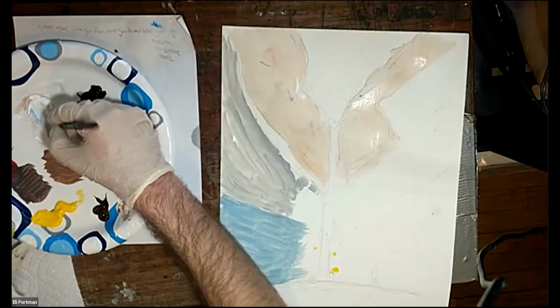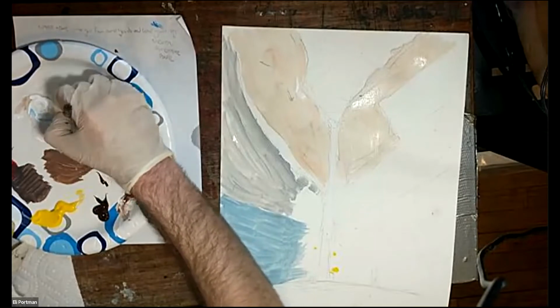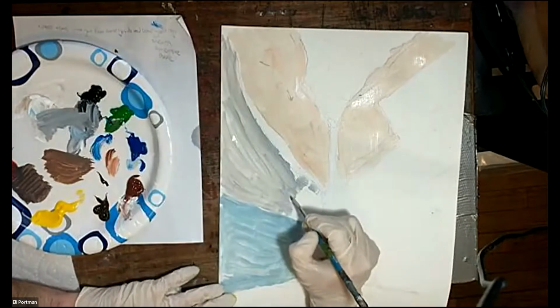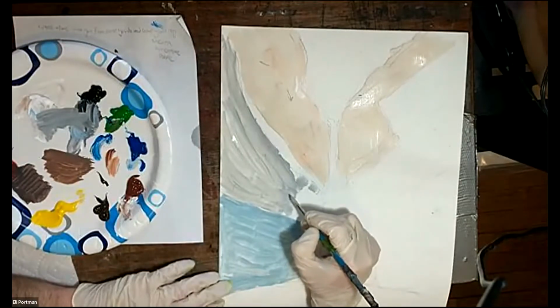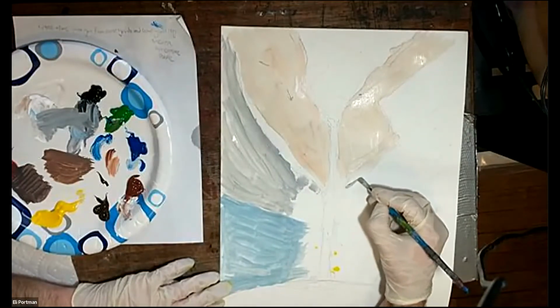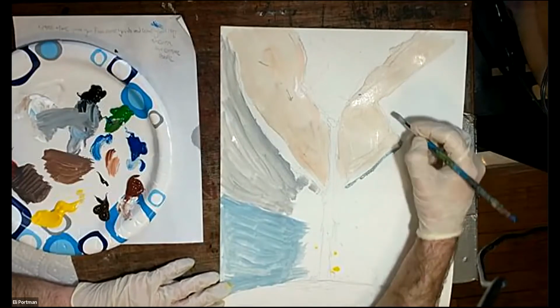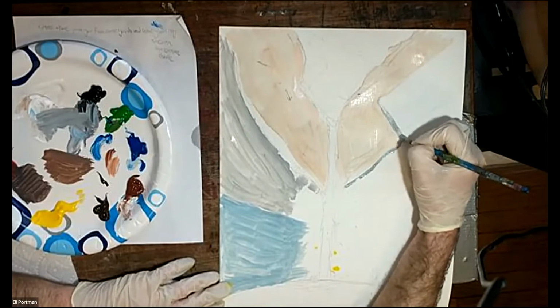Now, if you're ready for the next step, and if you're not, if I'm going too quickly, let me know. I'm going to use some more of that gray from over here. Again, that's white with a tiny dab of black. I'm going to work that along the edge of our zigzag on the inside.